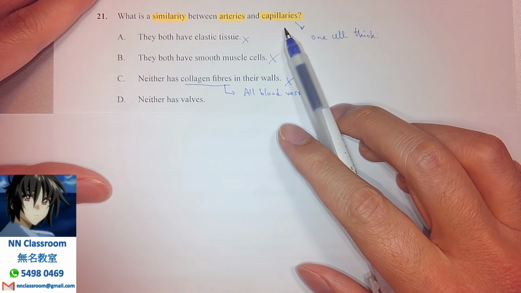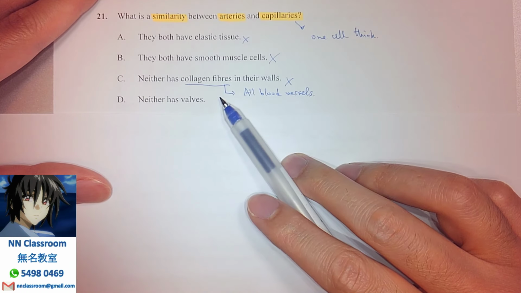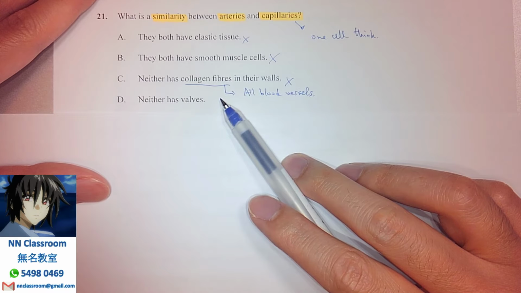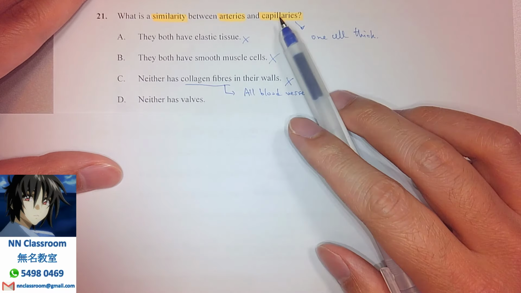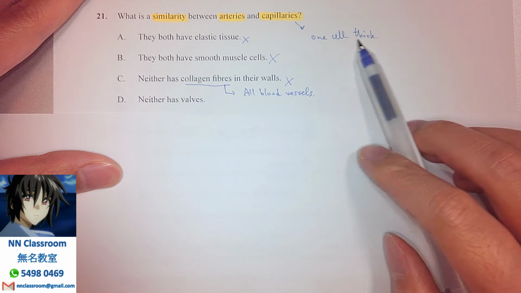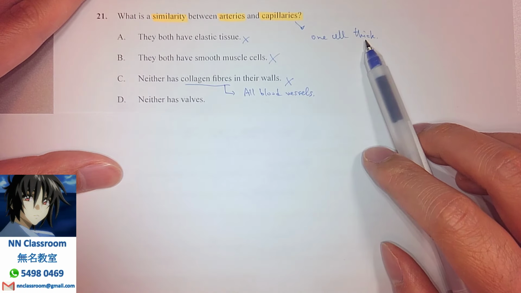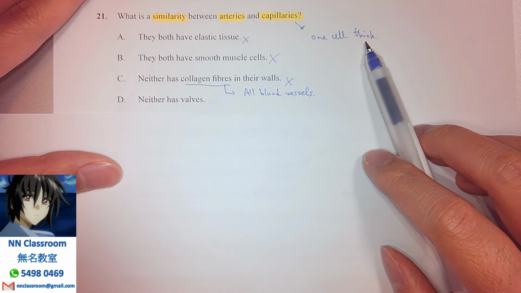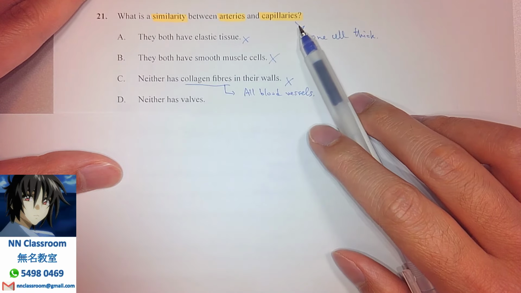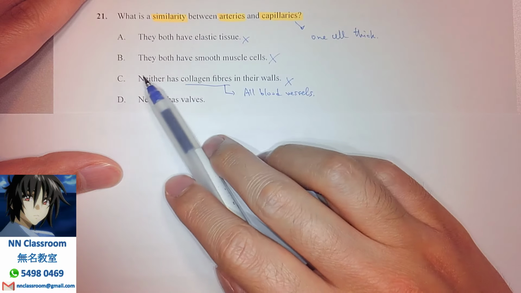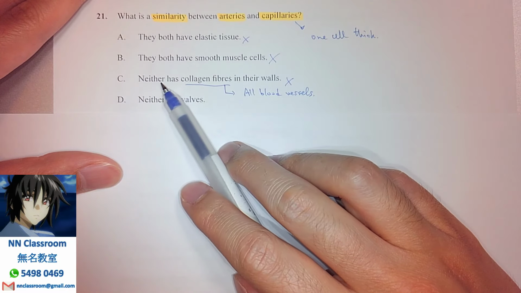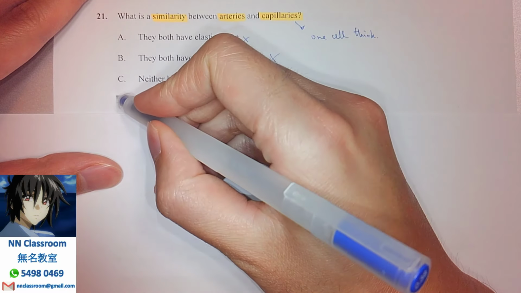So that explains why lack of collagen will easily lead to internal bleeding, like scurvy, right? Because capillaries need a glue to glue the cells up in terms of making a cylindrical shape. So that's why it maintains the structure of the capillary, right? So that's why C is wrong, not neither, but both, right? So a wrong statement.